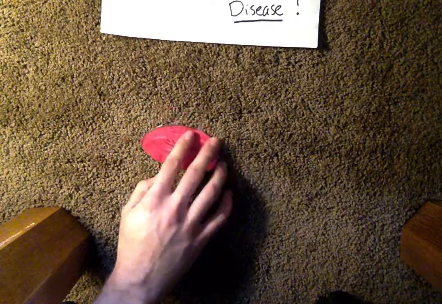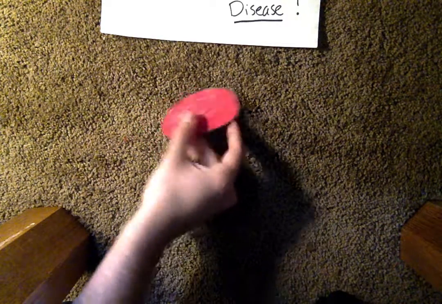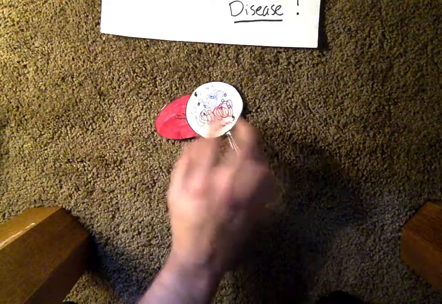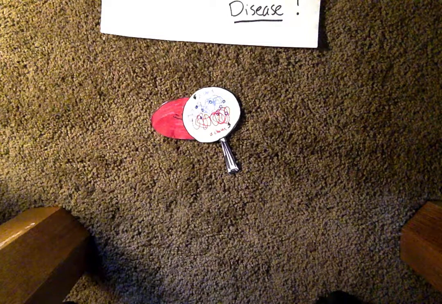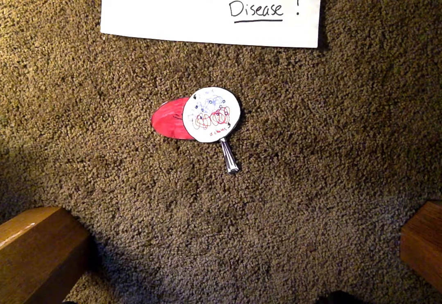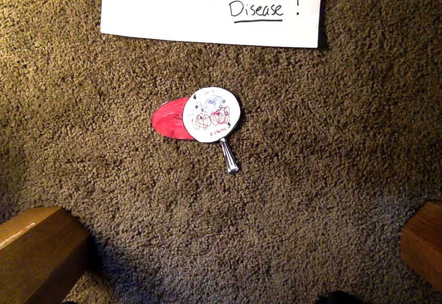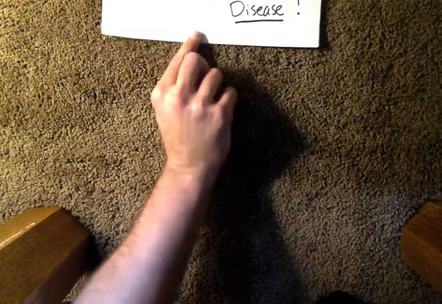So this is our little red blood cell. You can see it's kind of like a little donut in a way, but filled in the middle, if you can get the idea. And if we take our magnifying glass right here, we can zoom in on the inside of the red blood cell and we can see what hemoglobin is. So hemoglobin is actually the protein component in the red blood cell that attaches or grabs onto the oxygenated molecules.